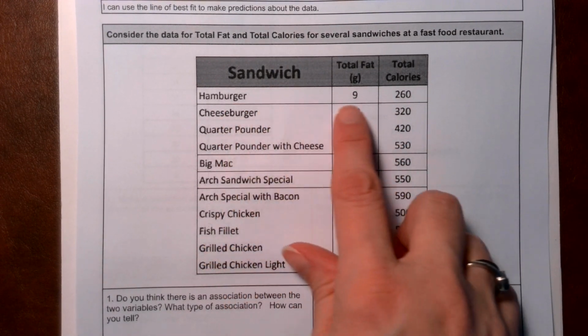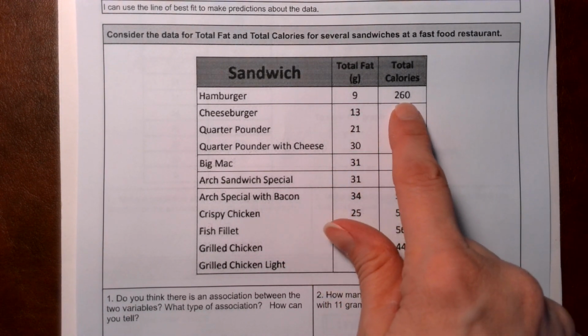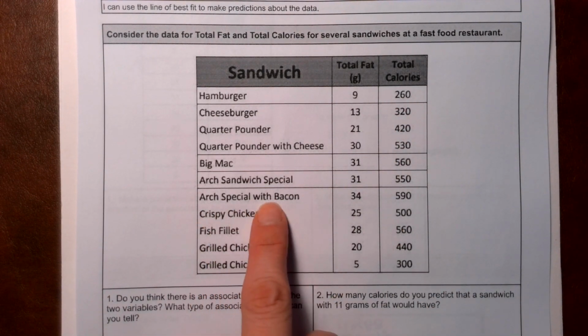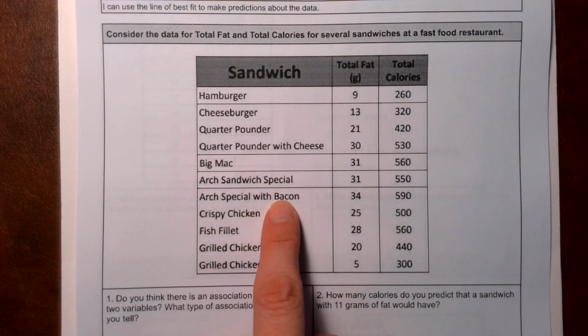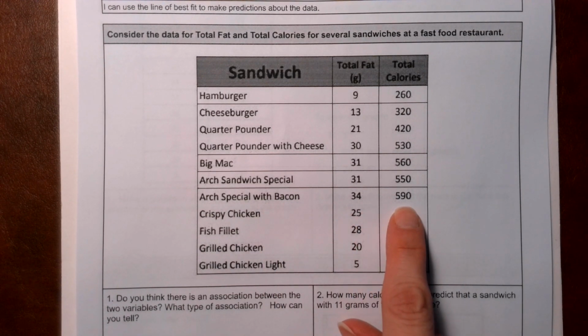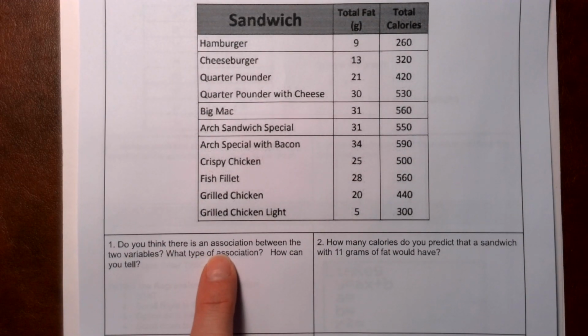For example, a hamburger has 9 grams of fat, and the calories is 260. But if I look here at the Arch Special with bacon, that one, because of the bacon, has 34 grams of fat and a lot more calories. Okay, so do you think there is an association between the two variables?